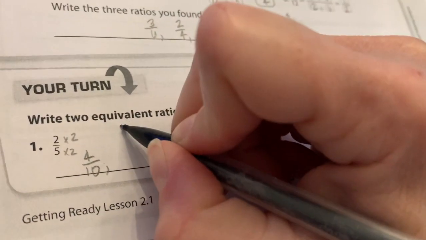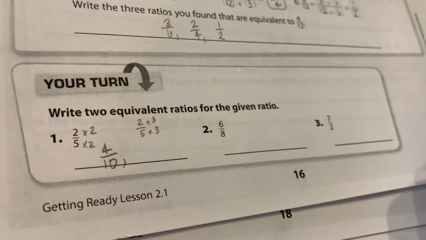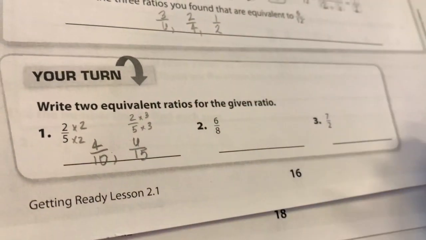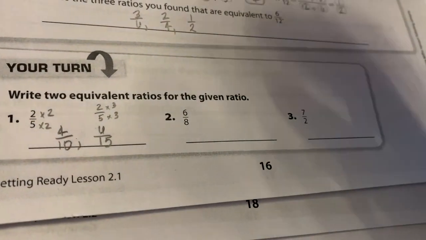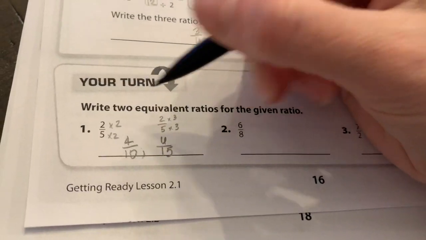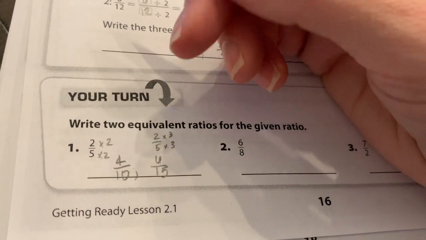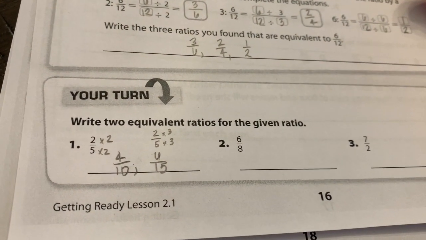Now let's take the 2/5 and let's multiply it by 3. Okay, 2 times 3 is 6, and 5 times 3 is 15. There's two equivalent ratios. Now you can do any two numbers you want. It doesn't have to be 2 and 3. You could start with 5 if you felt like it. You could start with 10, 20 to 50, right? They're all going to be equivalent ratios.